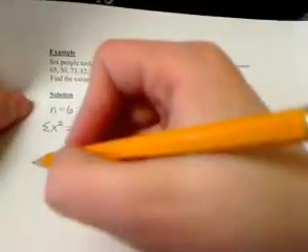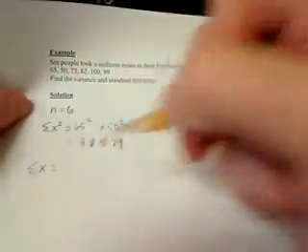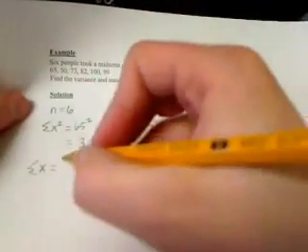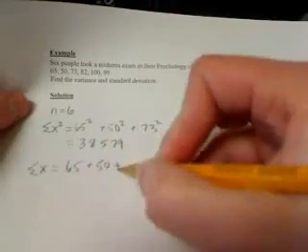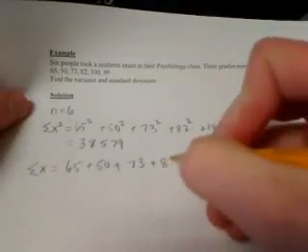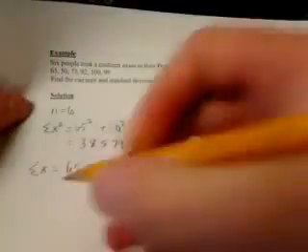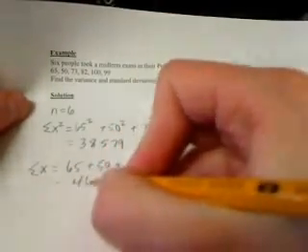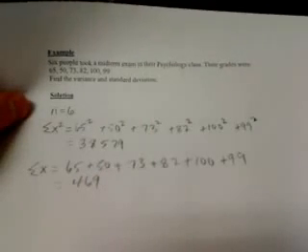The next thing we need is the summation of all the x's. This means to add all of the data values. So we need to add 65 plus 50 plus 73 plus 82 plus 100 plus 99. When we do that, we'll get 469. That's the sum of the x's.